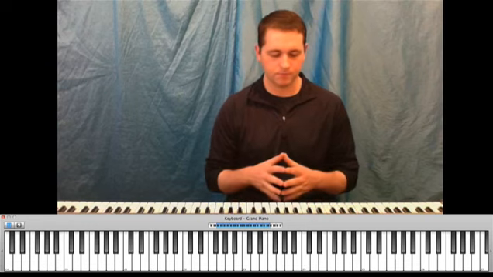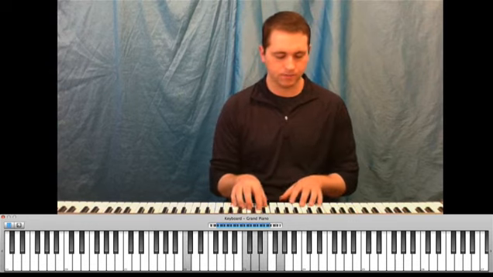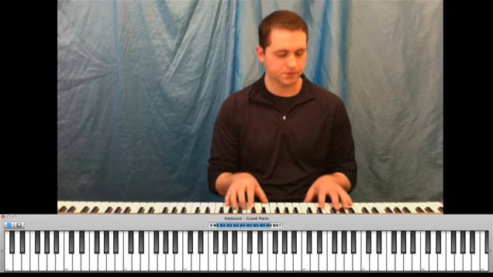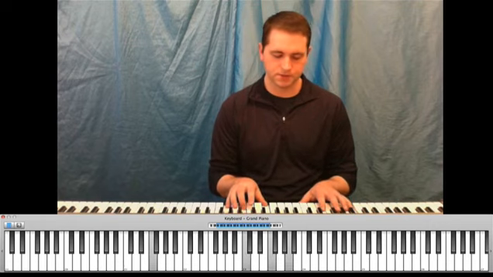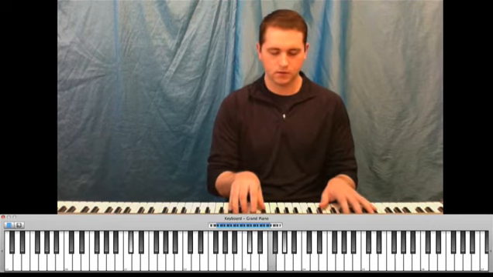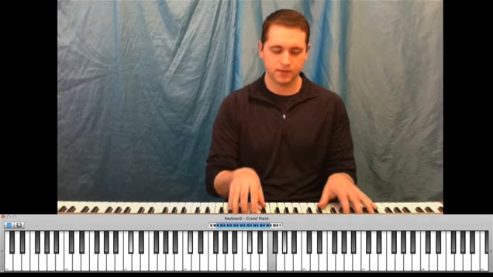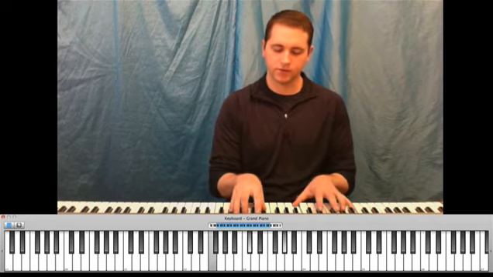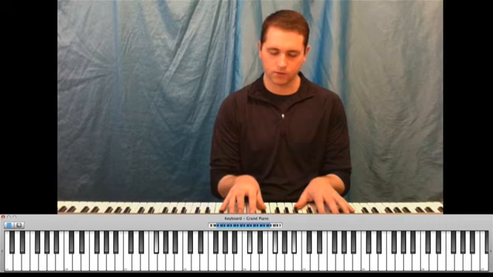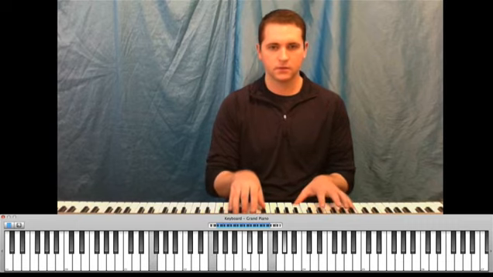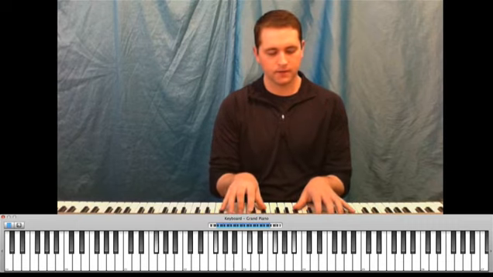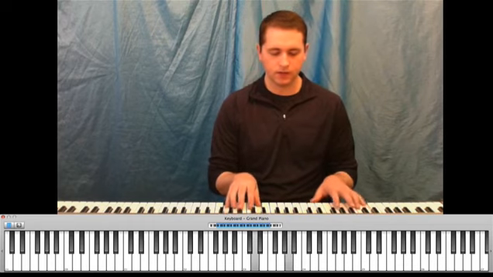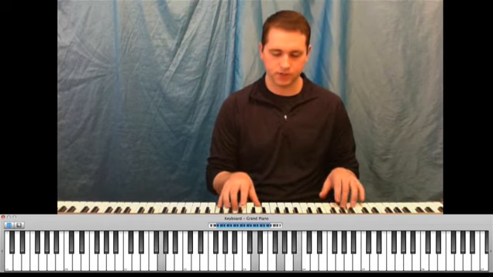Very common movement. Let's go through that in every single key. Okay, so here's key of C. It goes C to C over E to F. Here's the key of D flat. D flat. D flat over F is your 1 to 3 to 4, which is G flat, as we learned. Okay. Key of D. D to D over F sharp to G.